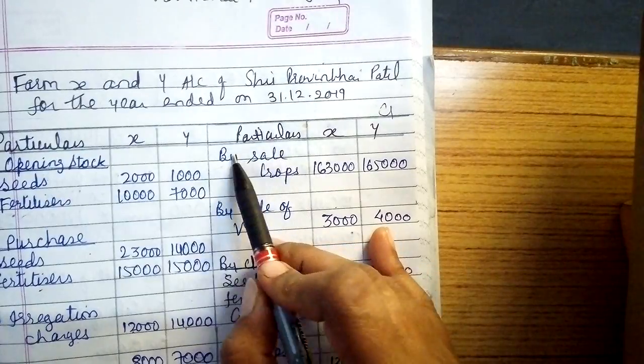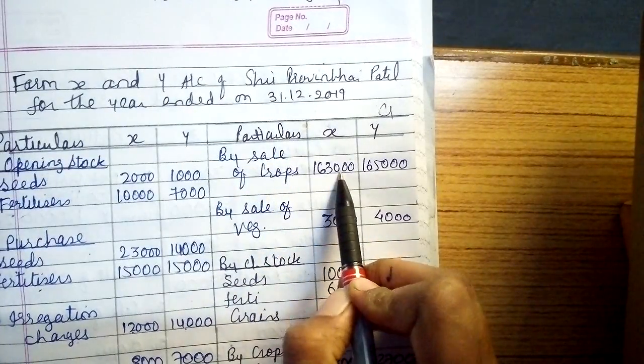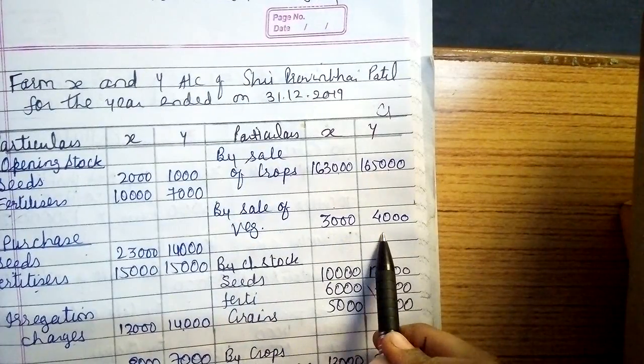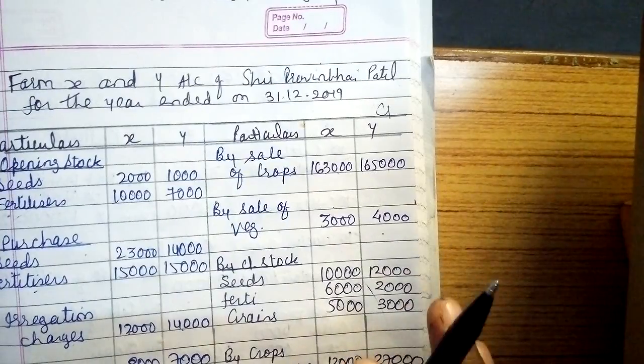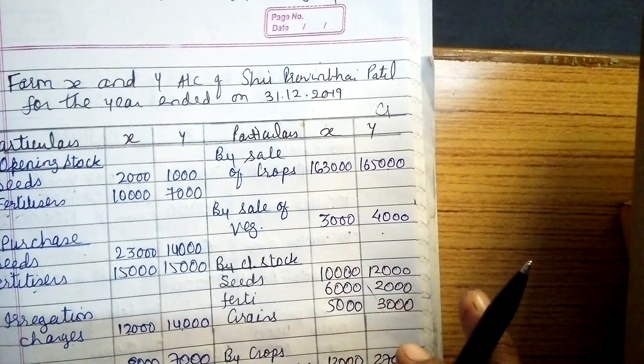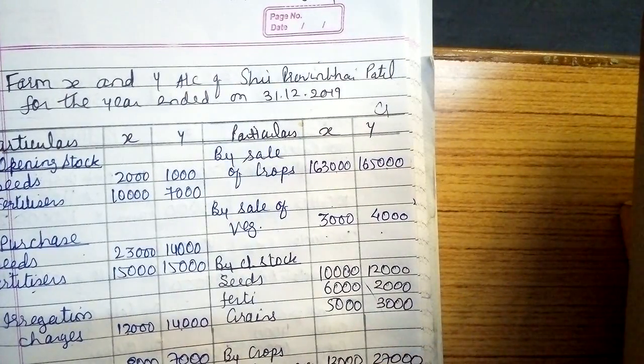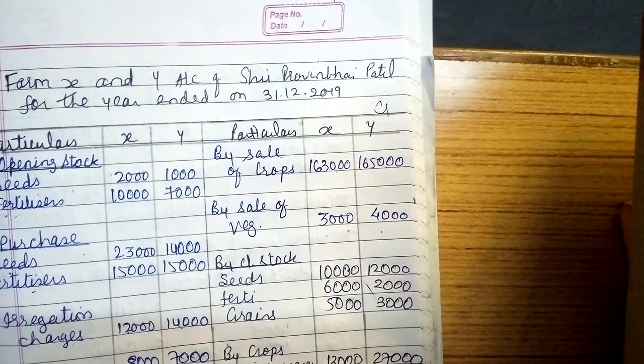So credit side, sale of crops 163 and 165 and sale of vegetable 3000 and 4000, right? So this is the information that you have given individually for farm X and farm Y. Okay, now second table of your example, starting from valuation of cattle.